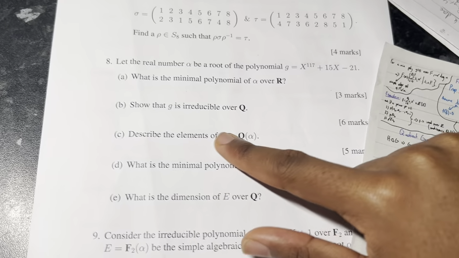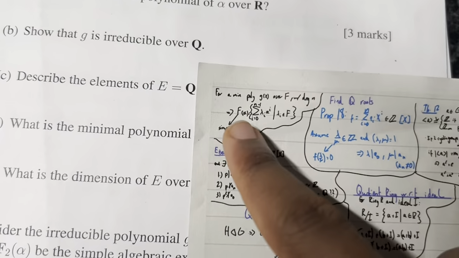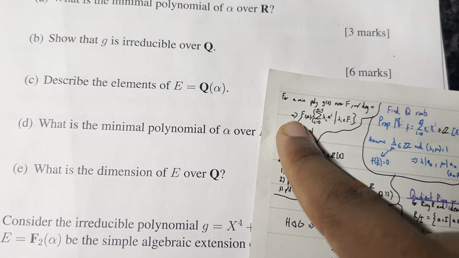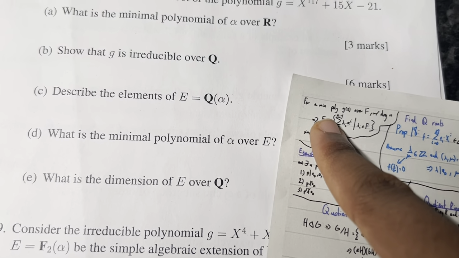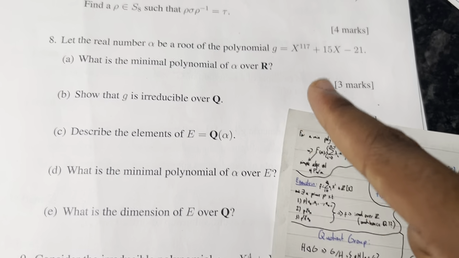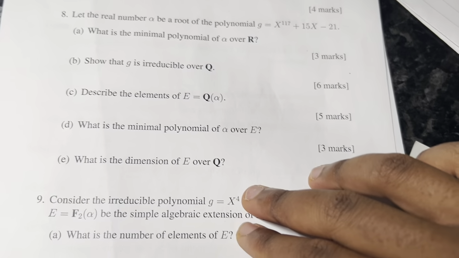I had this written down because I knew if this came up, I would have no idea what to do. Got it right in that corner there. Just replaced the F with a Q. I replaced the N with the degree of the minimal polynomial, which is that. And then, yeah, you just bash from there.